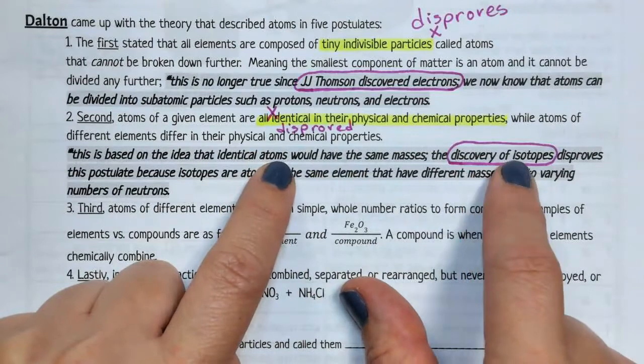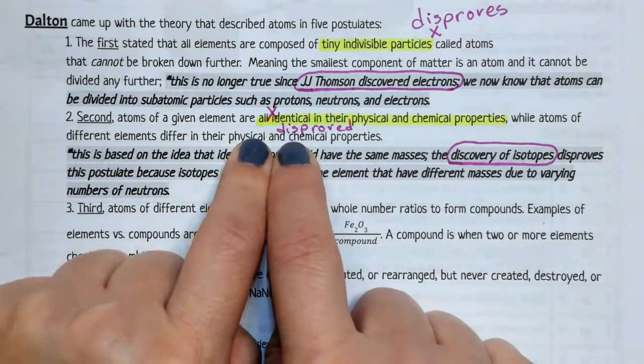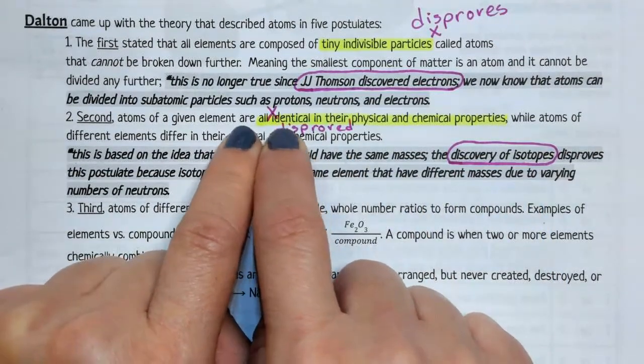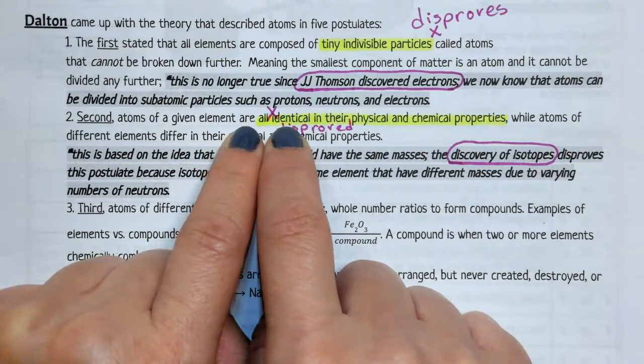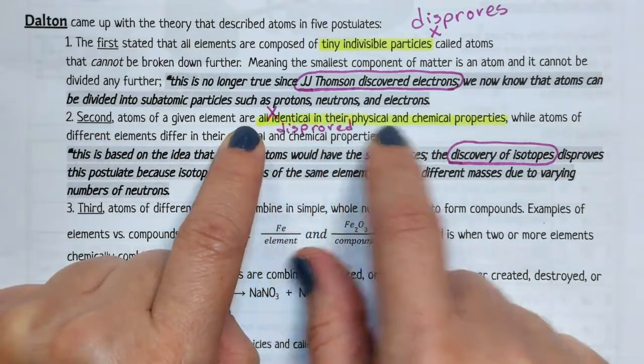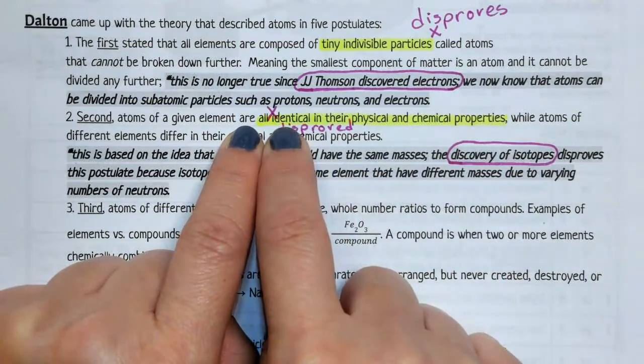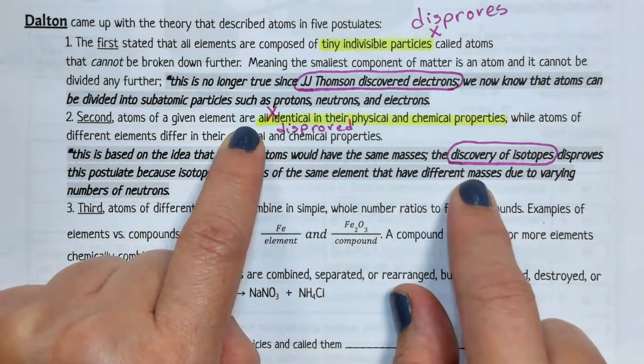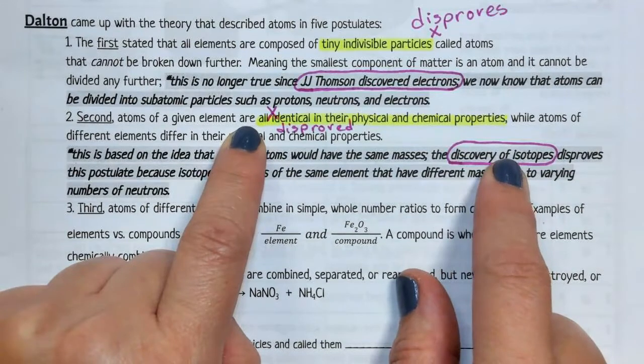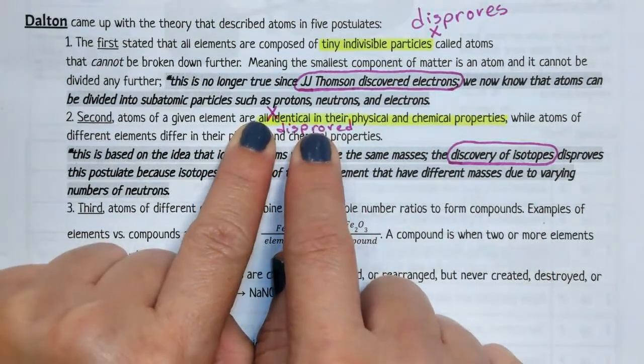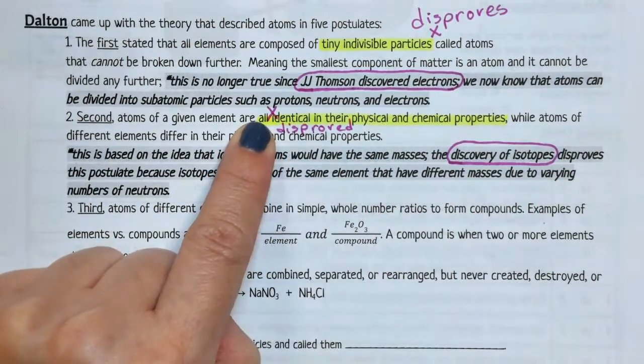Second, when we discovered isotopes, this disproved Dalton's second postulate that all atoms of a given element are identical in their physical and chemical properties. They're not totally identical because some of them have different masses. So the discovery of isotopes is going to disprove this postulate of Dalton's.